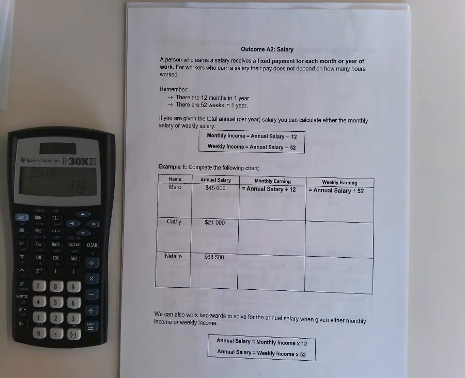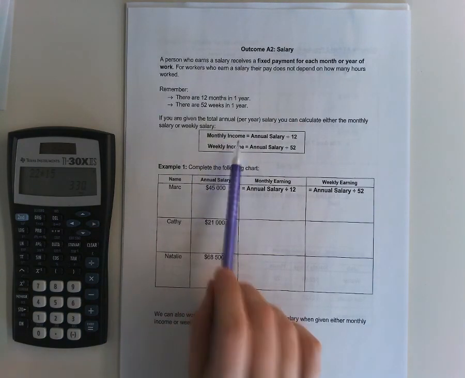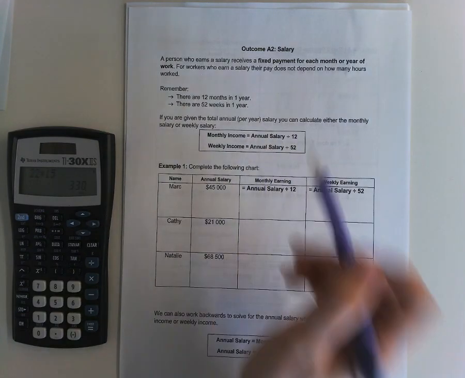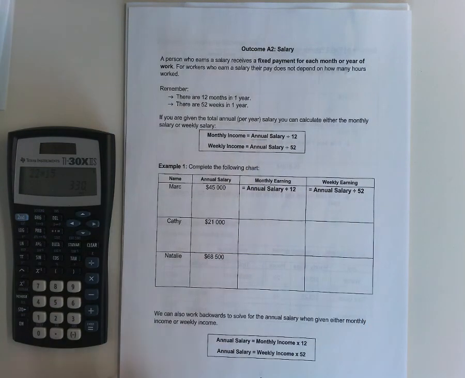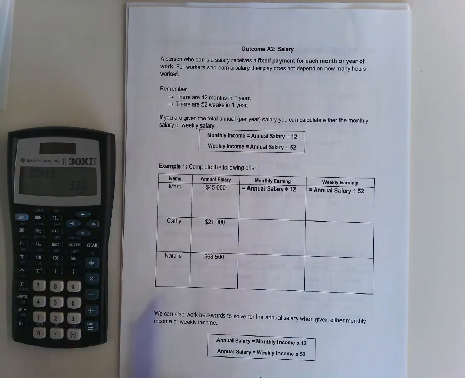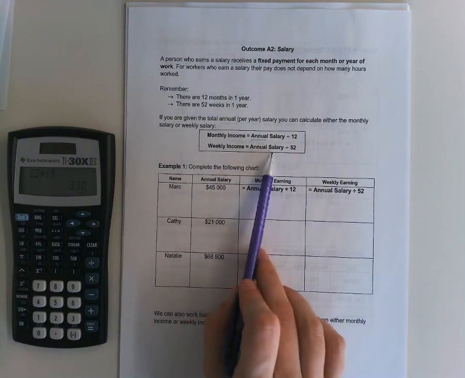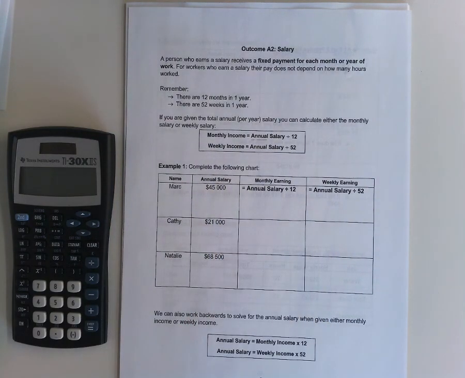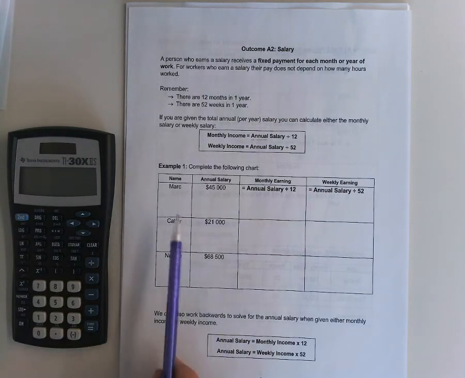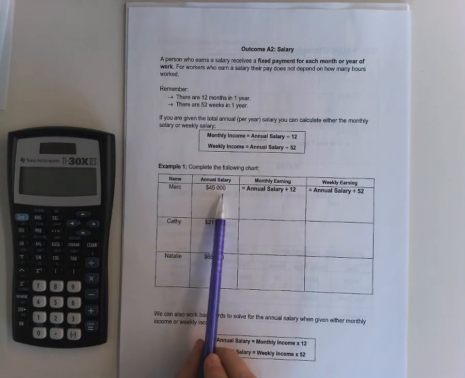So for example, if you have your monthly income, or you're looking for your monthly income, you would take your annual, remember the word annual means for an entire year, and you would divide it by 12, since there's 12 months per year. If you were looking to calculate your weekly income, you would take your annual salary and divide it by 52. So in this first example, Mark earns $45,000 per year.